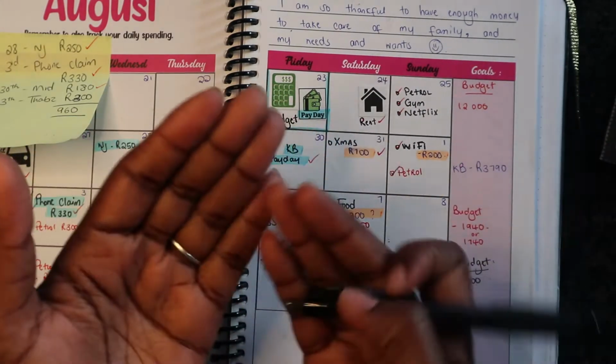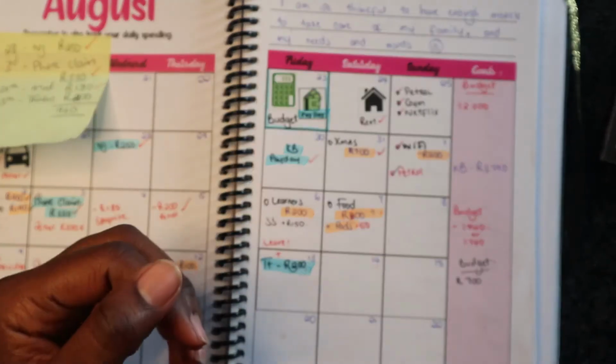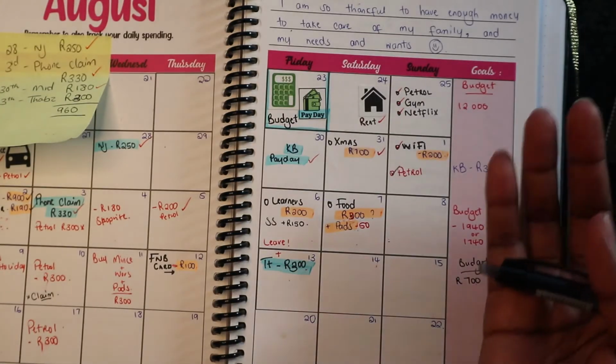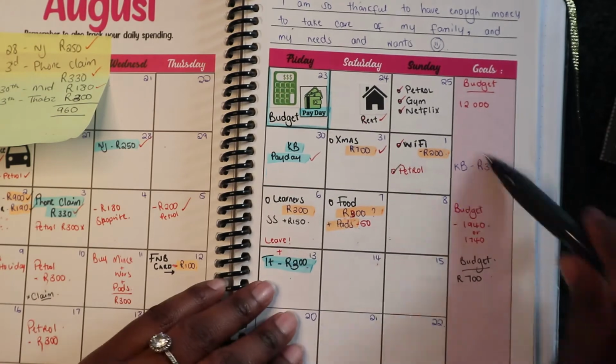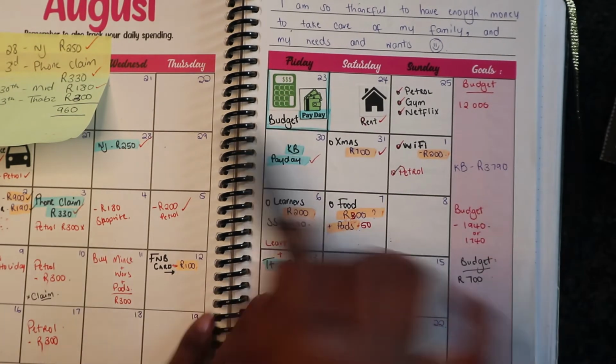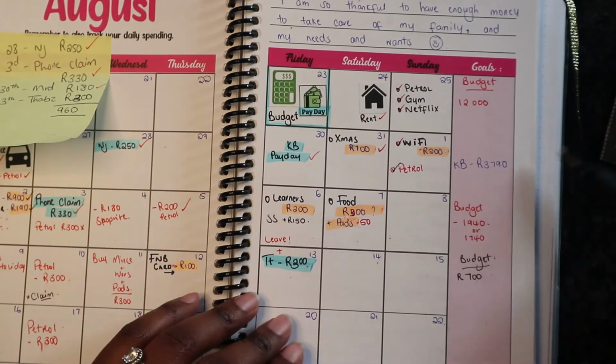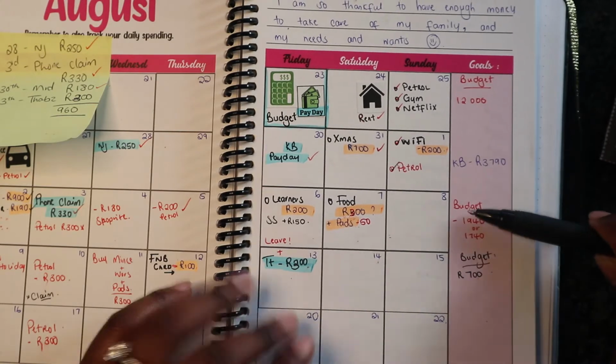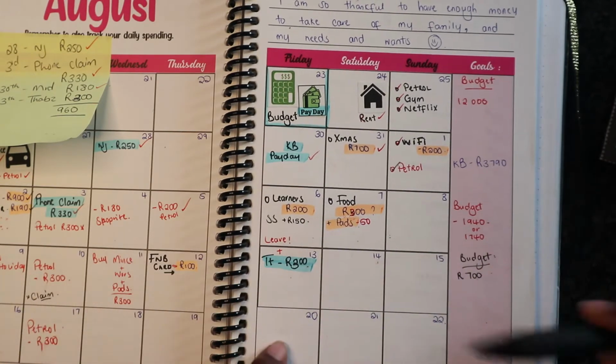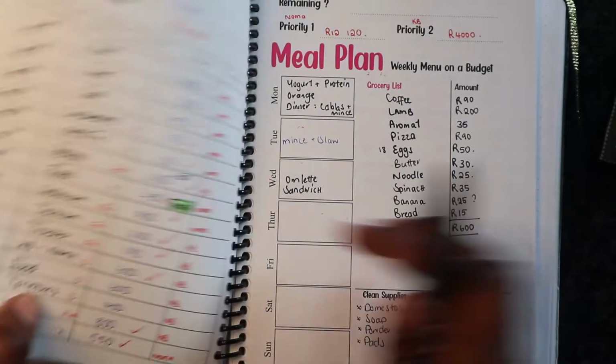So we have different payments that come out of different cards. Some payments come out of KB's card, some payments come out of my card. So I just wrote how much is coming out of KB's card this month, the budget for this past week, and then the budget for next week.